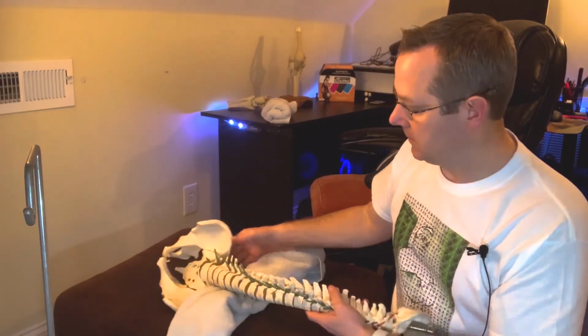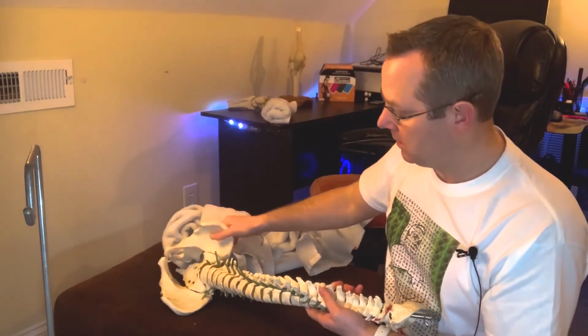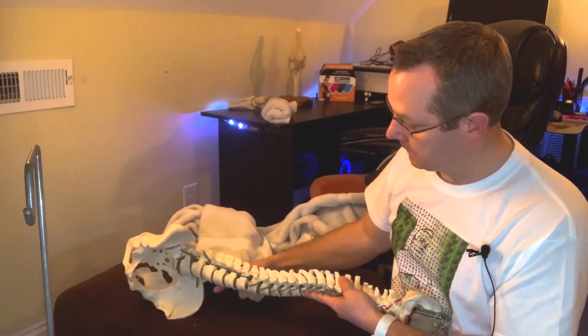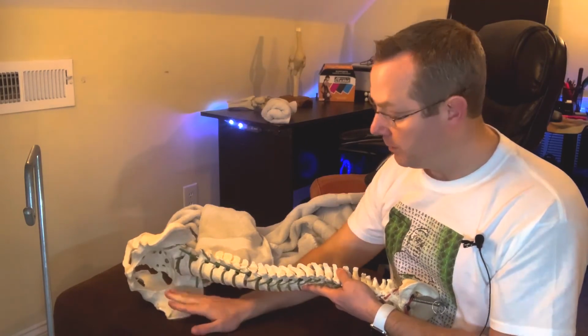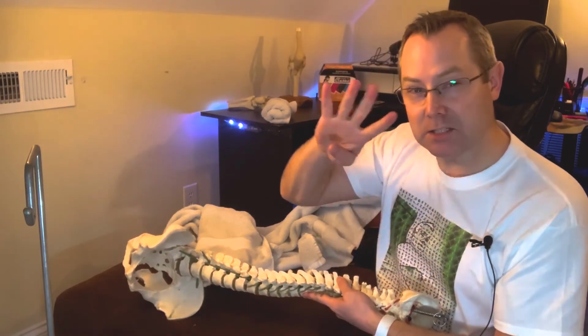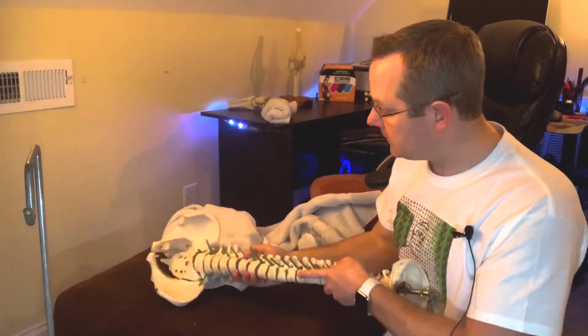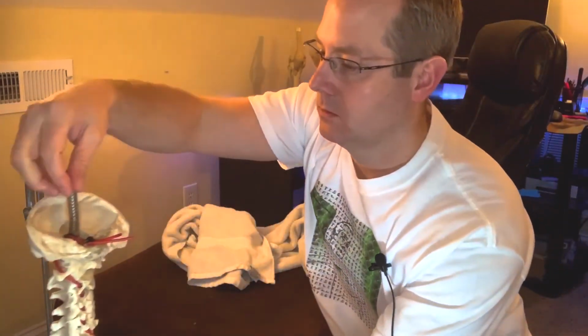So wrapping a towel around your hips sometimes can fill the gap when you're lying on your side between your spine and your pelvis. So that's your 4th treatment for sciatica symptoms. So those are 4 nice, easy ones you can do at home to help reduce your symptoms.